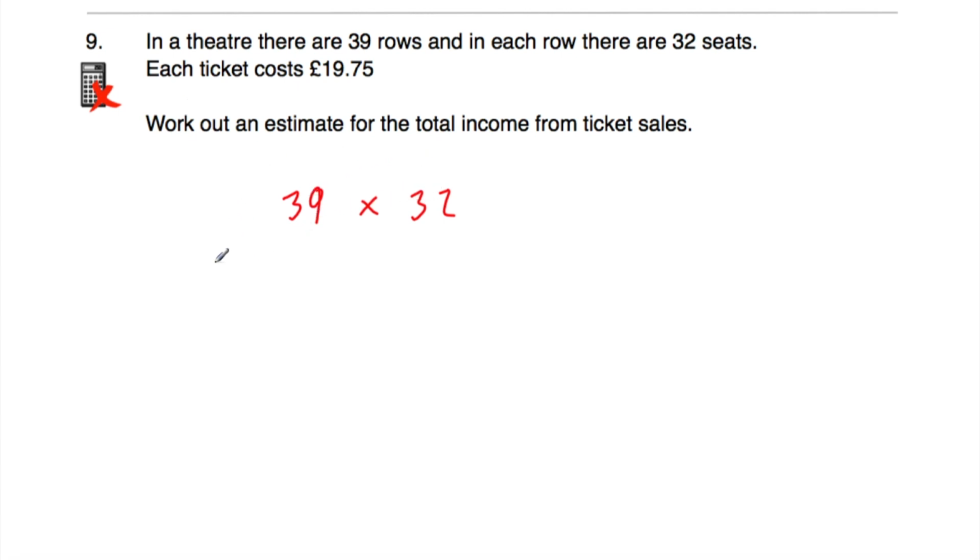But because it's an estimation question, let's round those. So that's approximately equal to 40 multiplied by 30. So just rounding 39 up to 40 and rounding 32 down to 30. So 40 multiplied by 30, well 4 times 3 is equal to 12, so that's going to be, adding our 2 zeros, 1,200. And the cost of each ticket is £19.75.